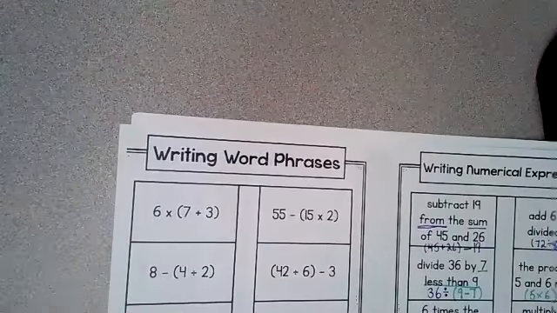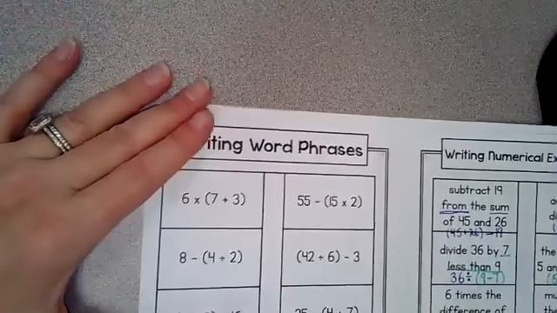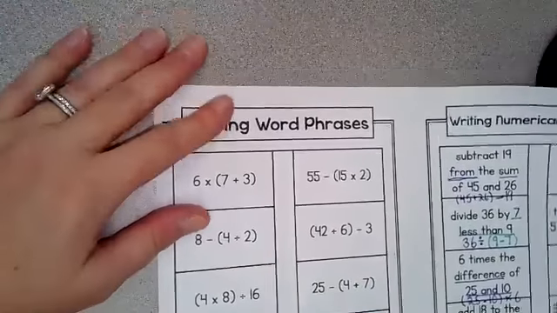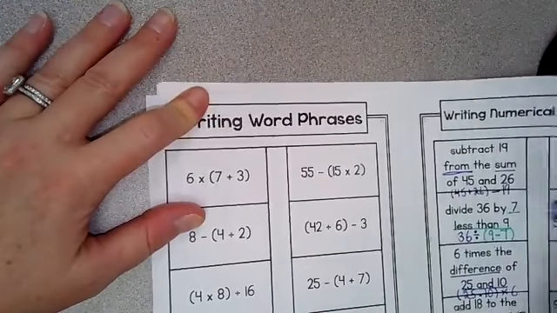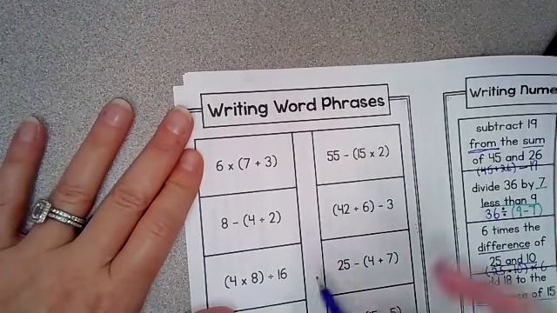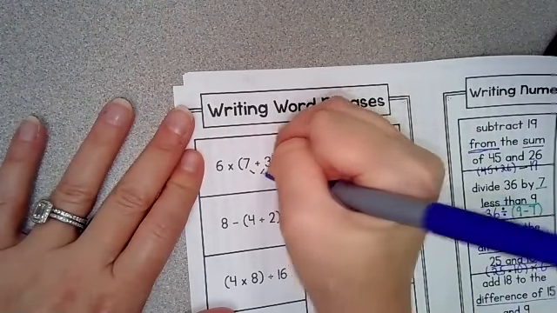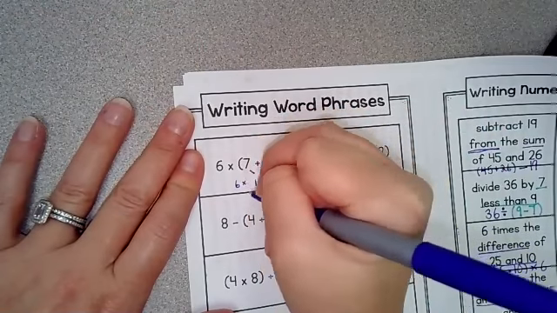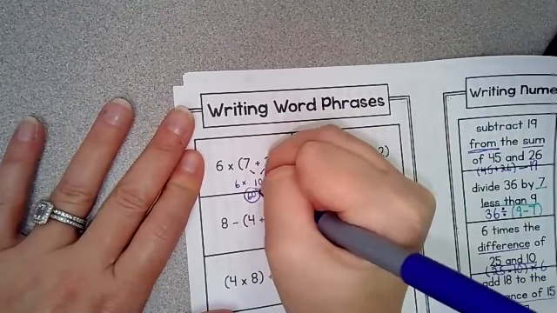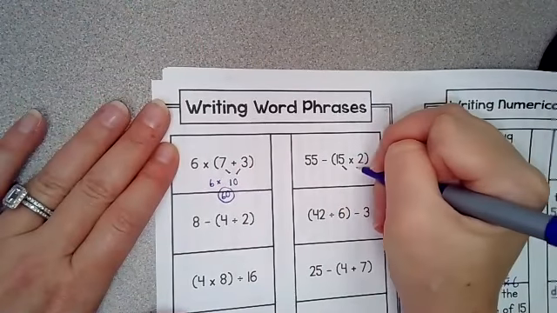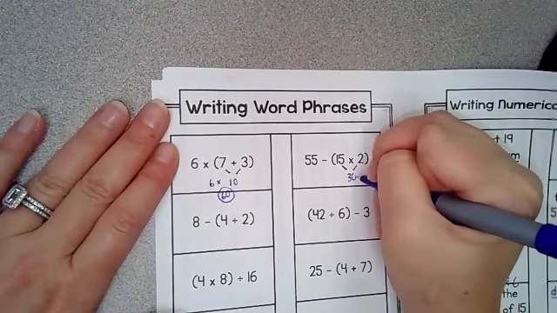Now we're going to come over here, and it says it wants you to write word phrases. I do not want you to write word phrases for these. What I want you to do is order of operations. So do your parentheses, 7 plus 3 is 10, then 6 times 10 is 60. I want you to circle your answer. Next one, 15 times 2 is 30.